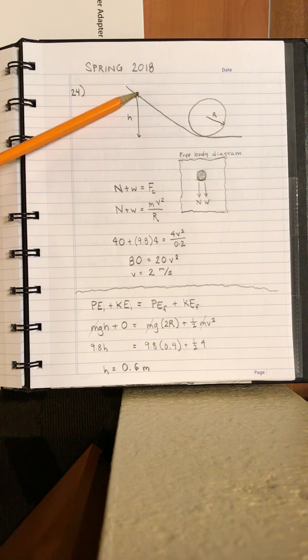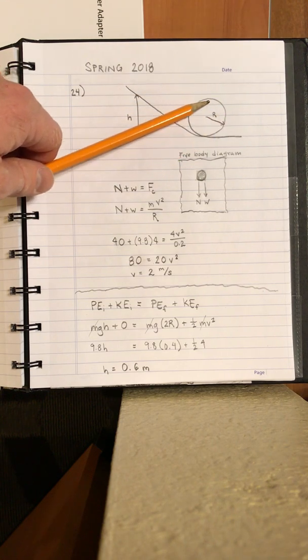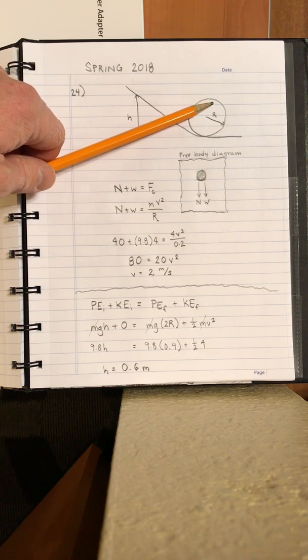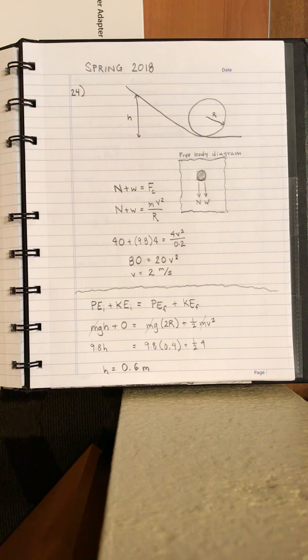At that height, it ends up going around and it reaches the top of a loop-de-loop with a normal force of 40 newtons pushing against it. We are asked what height is h.